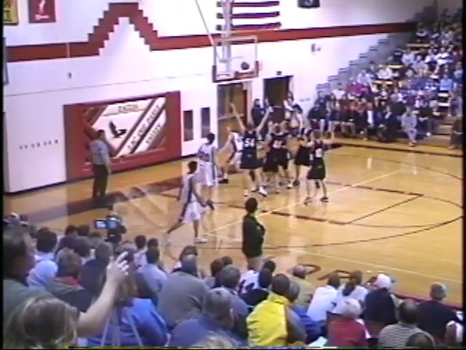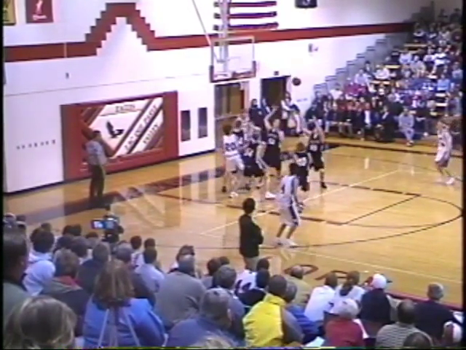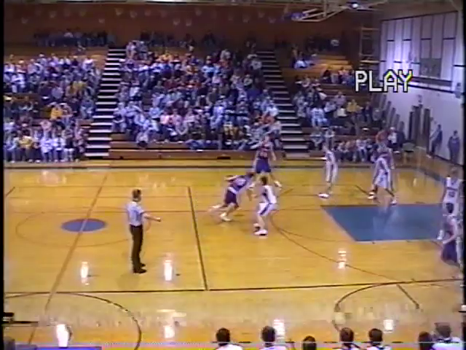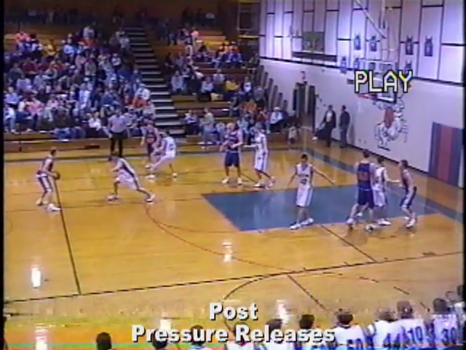So he's able to drive all the way to the basket right from the point. So if they're pressuring us at half court, we want to take the ball all the way to the basket down the middle of the floor. It's the same thing. The post guy gets there, but it opens up layups for the post.